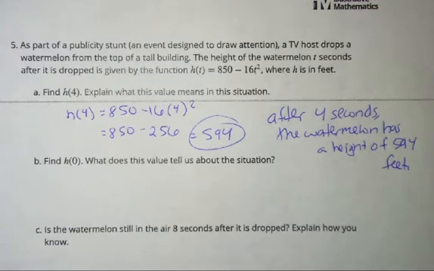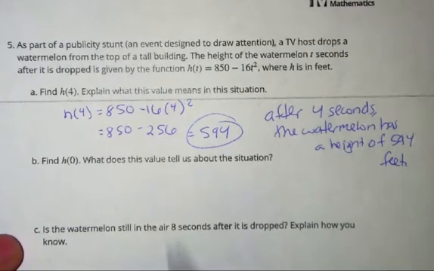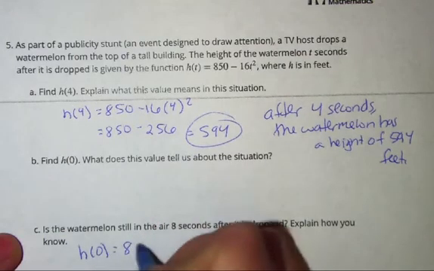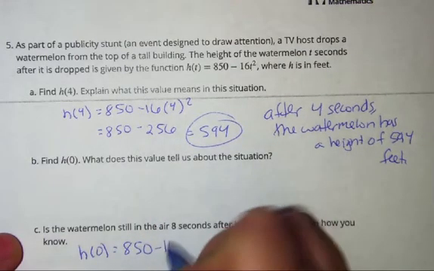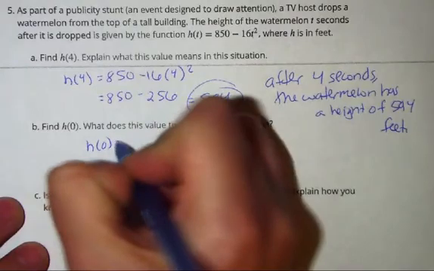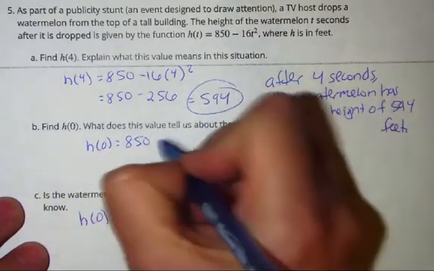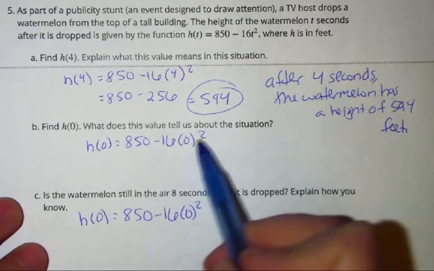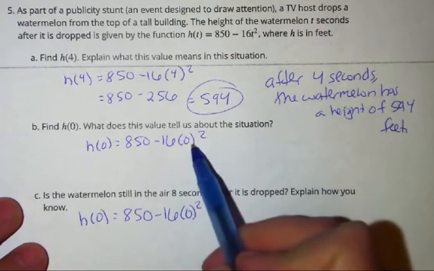Find h of 0. What does this tell you about this situation? Well, we're going to plug 0 in up there, so we get h of 0 equals 850 minus 16 times 0 squared. Whoops, I wrote that in the wrong thing. Sorry. h of 0 equals 850 minus 16 times 0 squared. 0 squared is just 0. 16 times 0 is just 0.